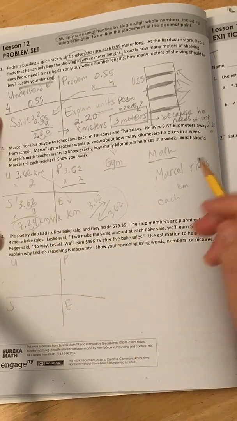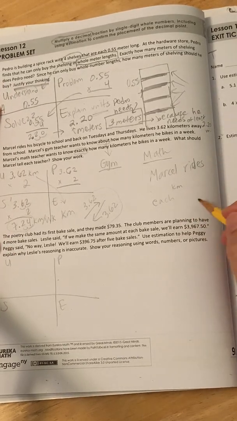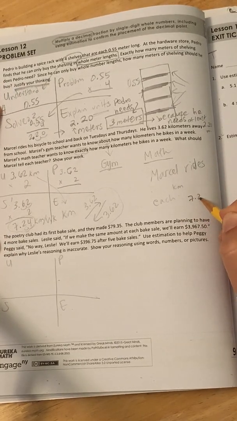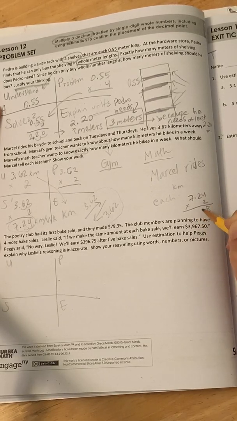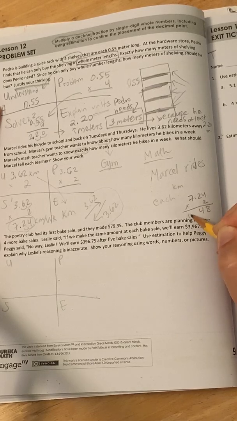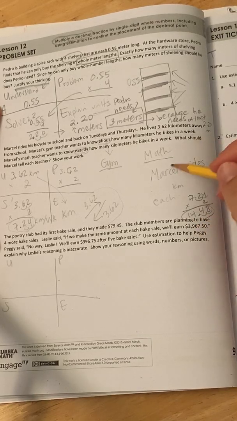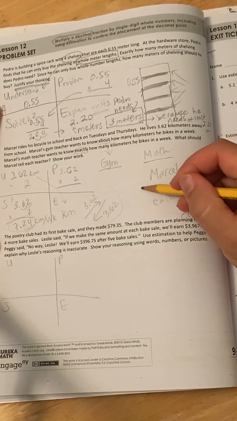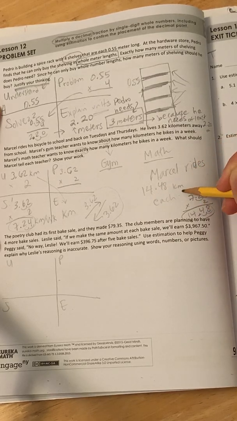I do multiplication a little faster, so I'm going to go ahead and multiply it over here. So 7 24/100ths times 2 again. 8, 4, 14, move the decimal. Okay, now I have my final product. Marcel rides 14 and 48 kilometers each week.